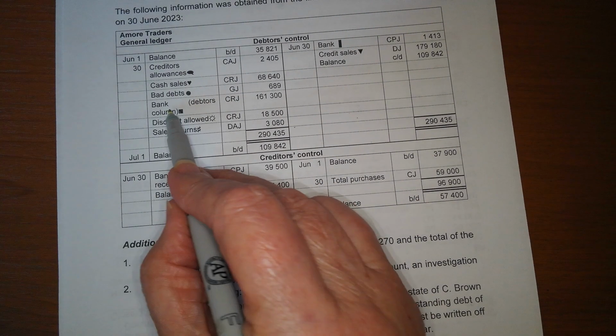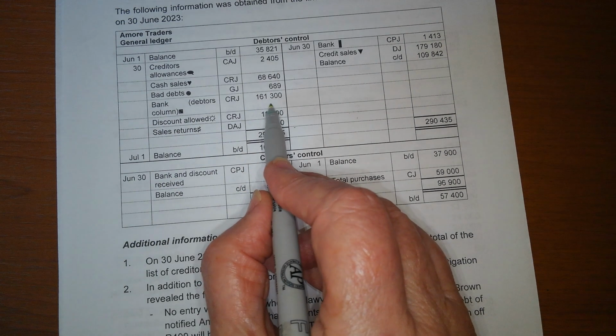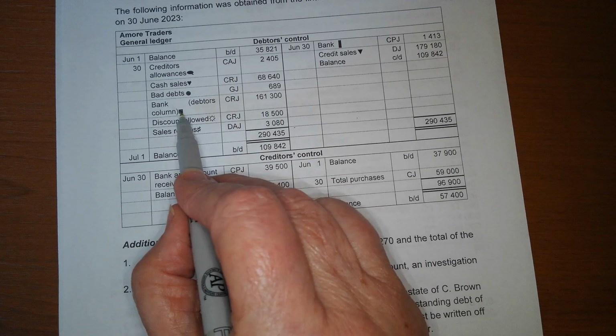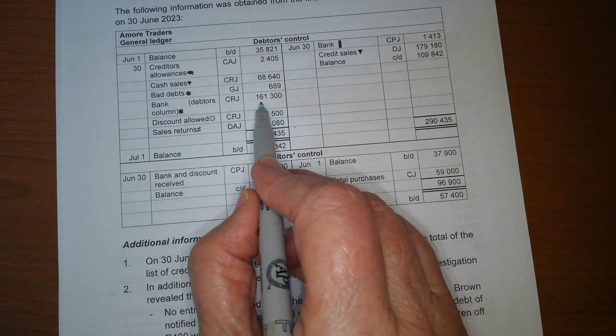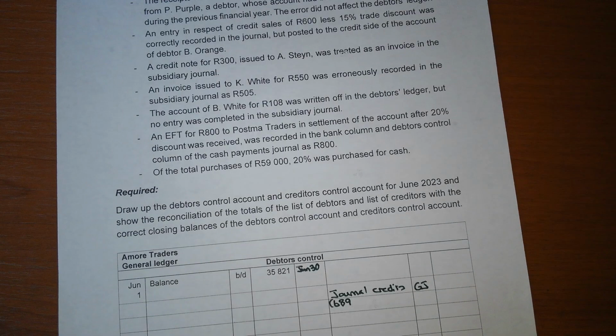Okay, then there's bank debtors column 161,300. This is out of the cash receipts journal, so it means the bank was debited. This amount must go to the credit side of my debtors control account.